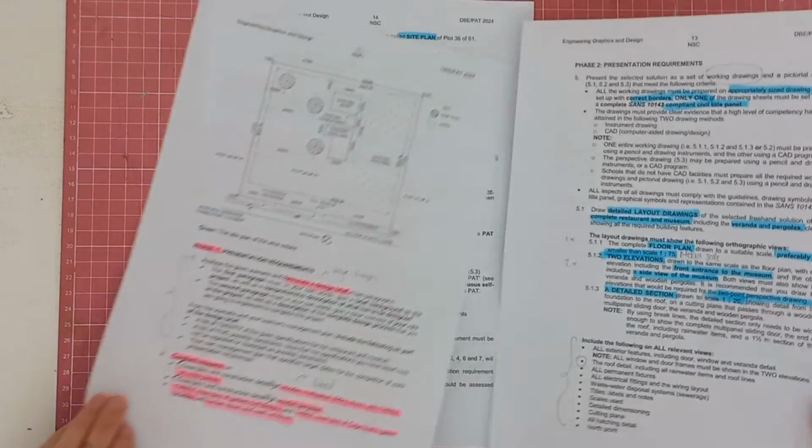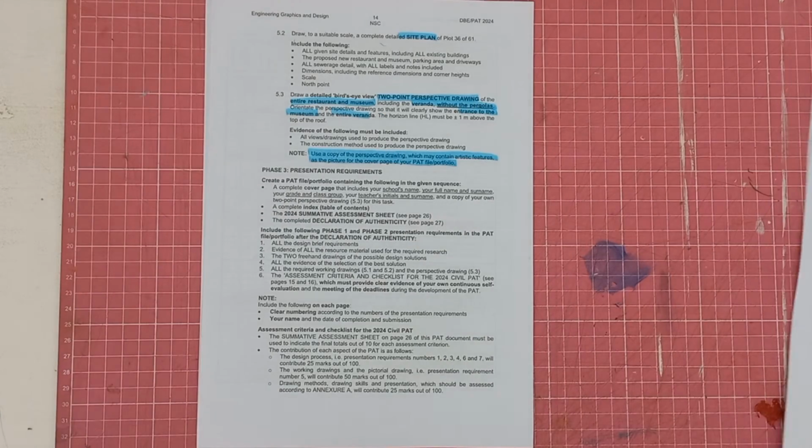Okay, so that you're going to need to pay special attention to. All right, so that's phase one. Let's just have a look at that. So phase one. Okay, then they want you to draw to a suitable scale a complete detailed site plan, which is this site plan here.